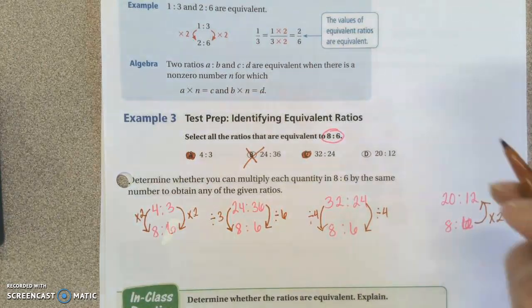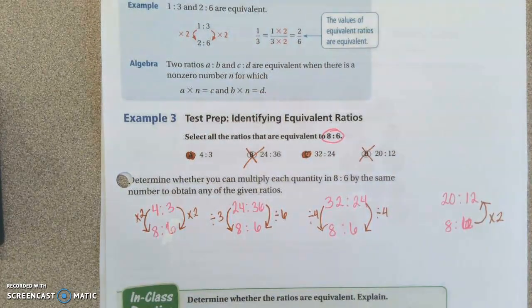So those are not equivalent. So very similar to fractions. Think of these like fractions. Is 4/3 and 8/6 would be equivalent fractions? 24 over 36 and 8 over 6 would not. 32 over 24 and 8 over 6 would. Very much like equivalent fractions.